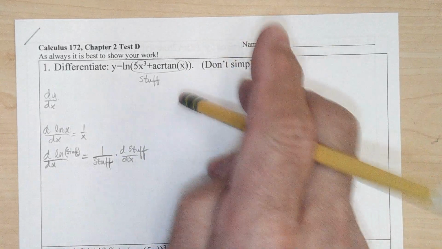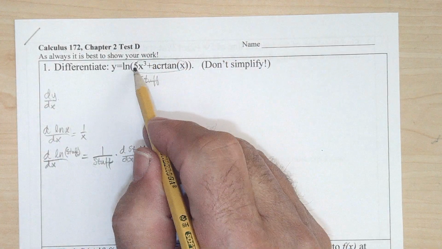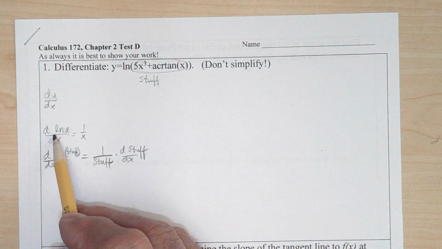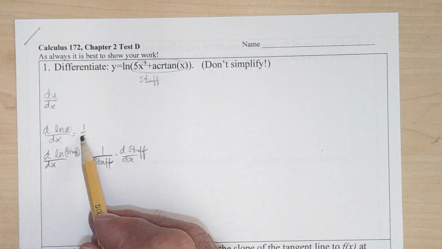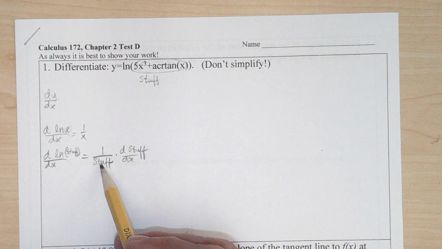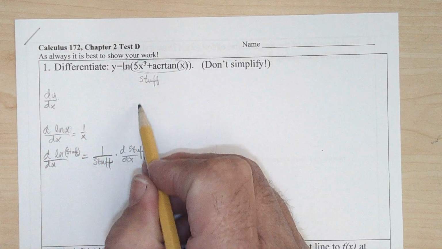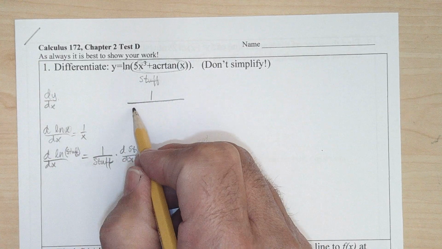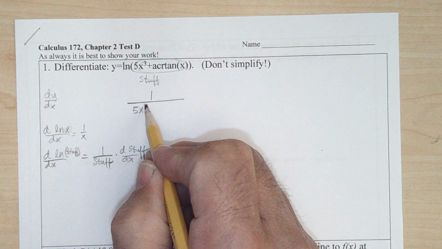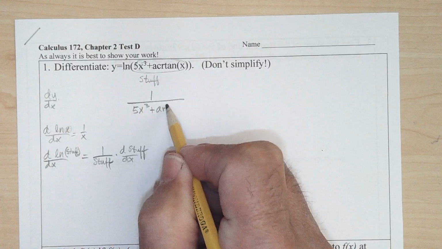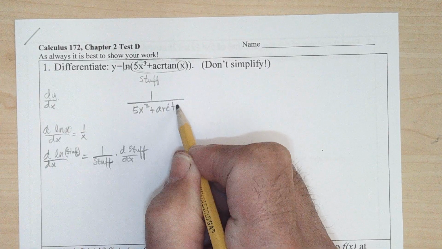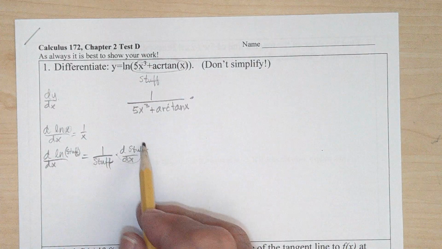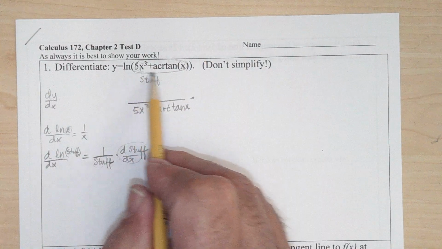So this is the stuff that's inside the ln. The derivative of ln is 1 over whatever the stuff is. So the derivative of this is 1 over the stuff times the derivative of the stuff.